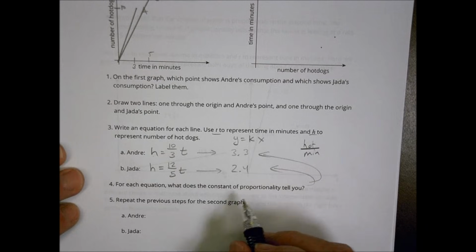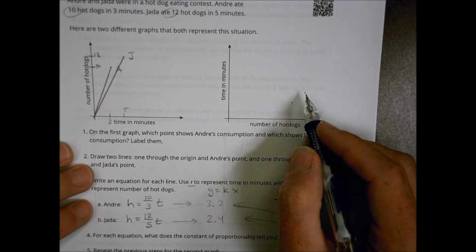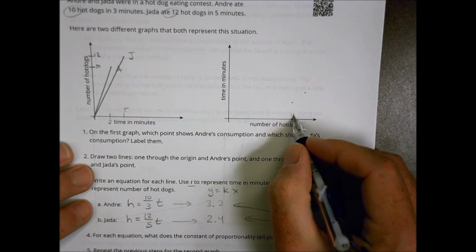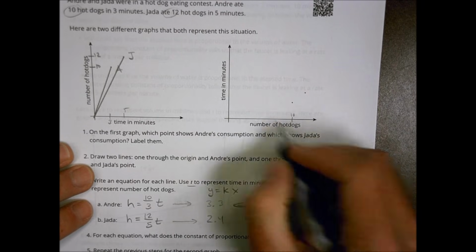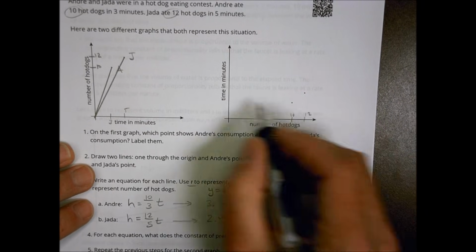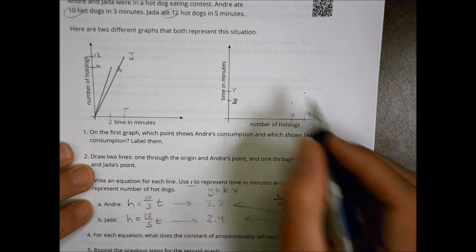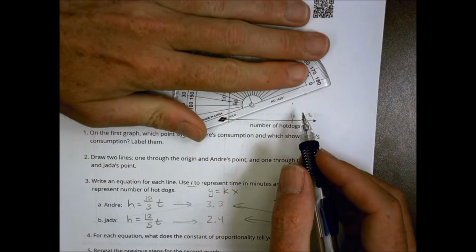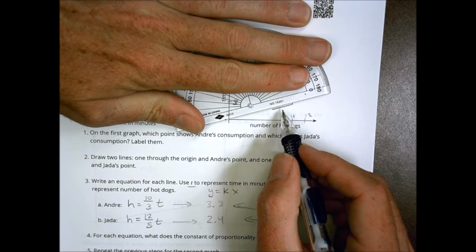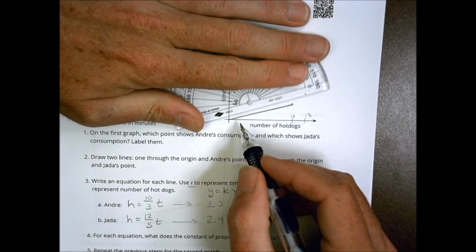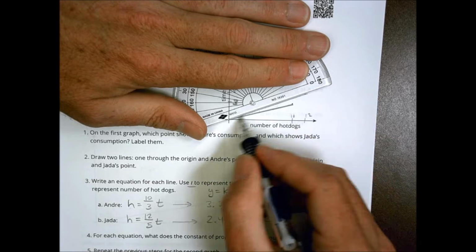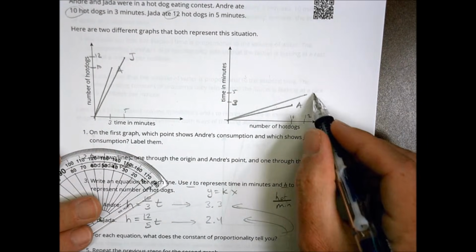Okay, we're going to repeat the step for the second graph there. So same idea. But we're flipping the labels here. This becomes 10, this becomes 12. This is my 3, and this is my 5. We do the same lines this way. Oops, I should make that better. Something like that, and something like that. Okay, and here's Andre, here's Jada.